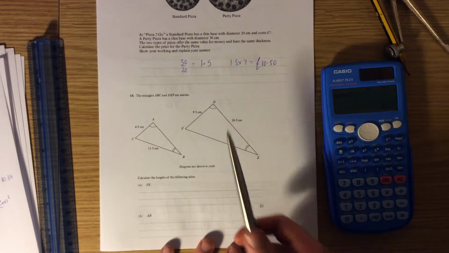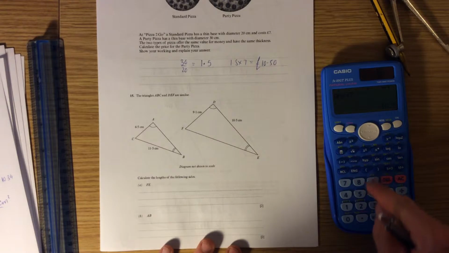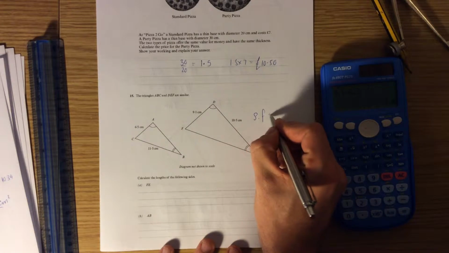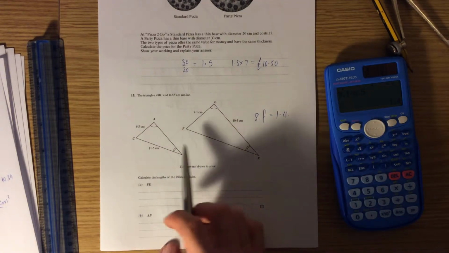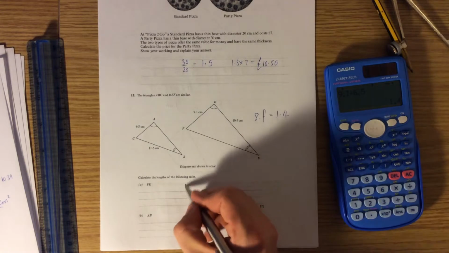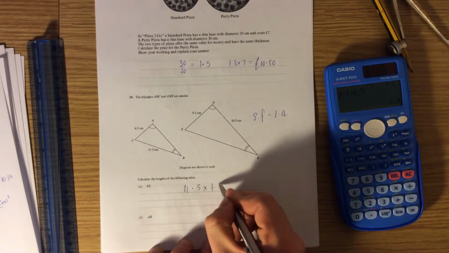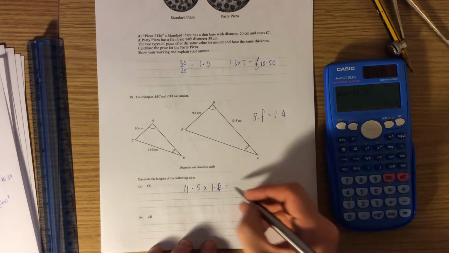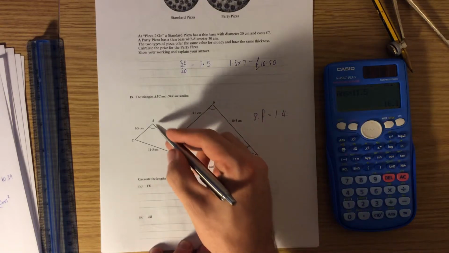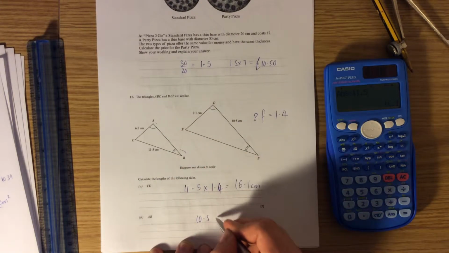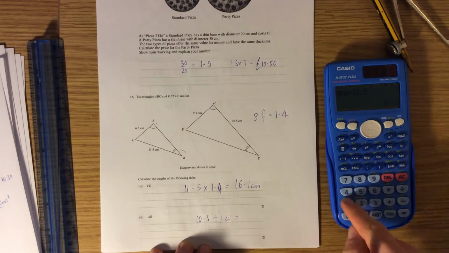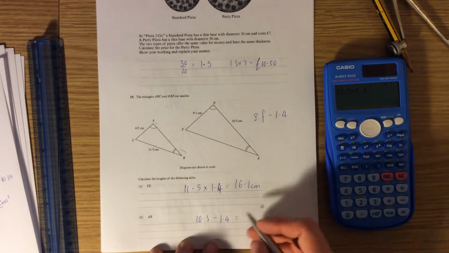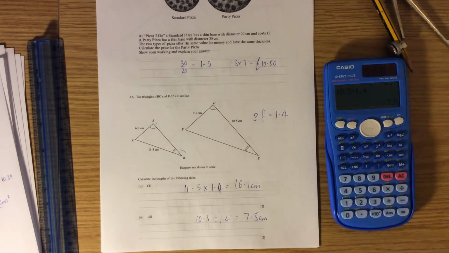Calculate the lengths, look for the link. So these two sides are going to give us the scale factor. So 9.1 divided by 6.45. So we've got a scale factor of 1.4. If I want to go for FE, going from the smaller one to the larger one, I'm going to do times by the scale factor, 1.4, and I get 16.1 centimeters. And if I want to go to the smaller one, I'm going to divide 10.5 divided by 1.4, and I find that that's 7.5 centimeters.